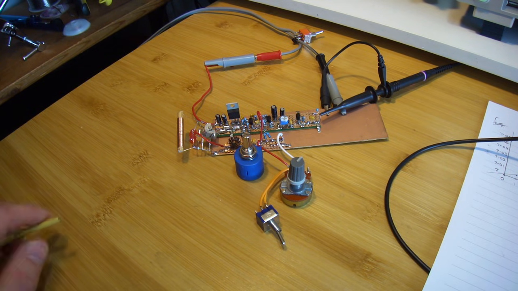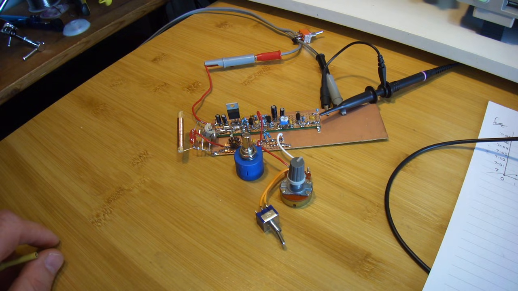As mentioned earlier on, I'm not going to use any commercial products, for example, the SBL1 or an ADE-1 or the likes. I'll wind this using FT37-43 cores, and we'll go from there.